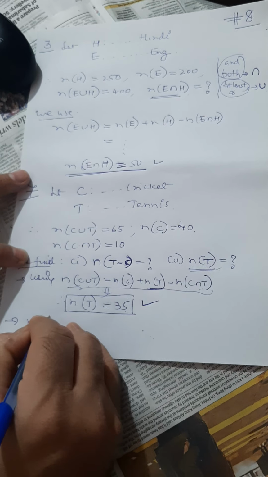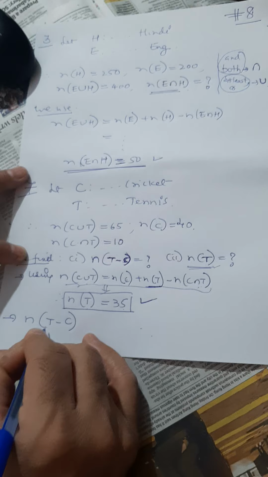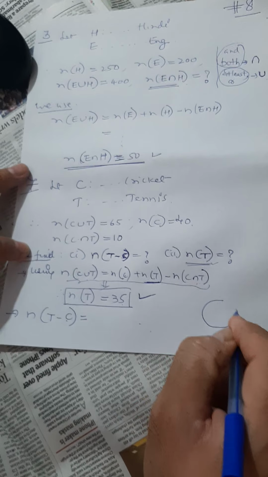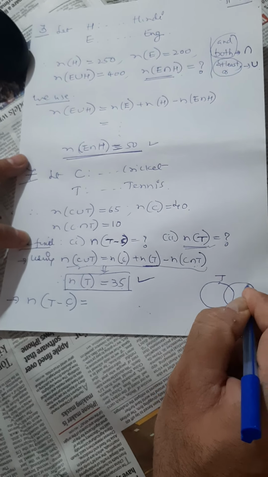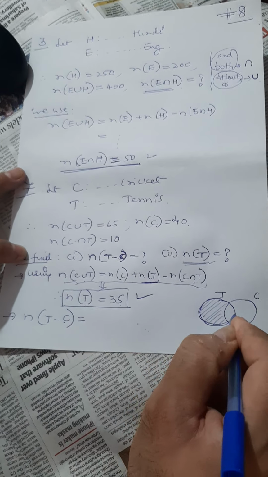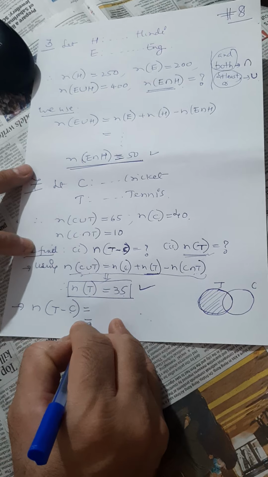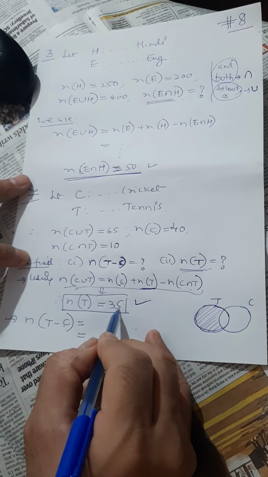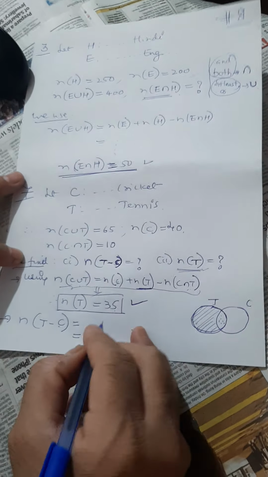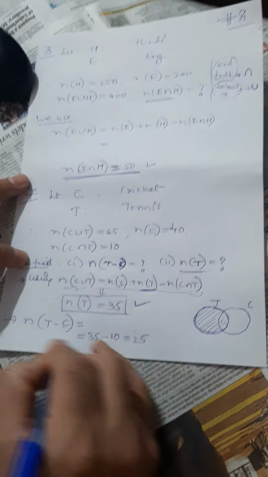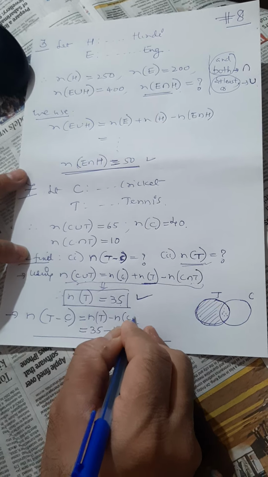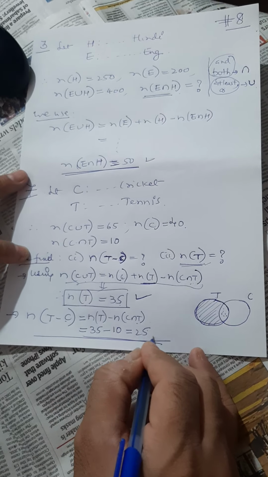Now the first question, the number of persons who like tennis only. Tennis only means tennis but not cricket. In a Venn diagram, for example, this is tennis and this is cricket, then you are finding this much. So what is that? The number of persons who like tennis is 35 minus common. Common how much? You are given 10. So it is 25. If you write the formula, it is n of T minus n of C intersection T. So this way you can get it.